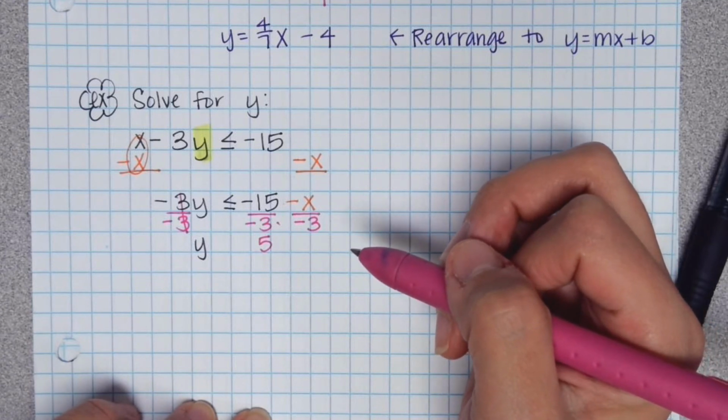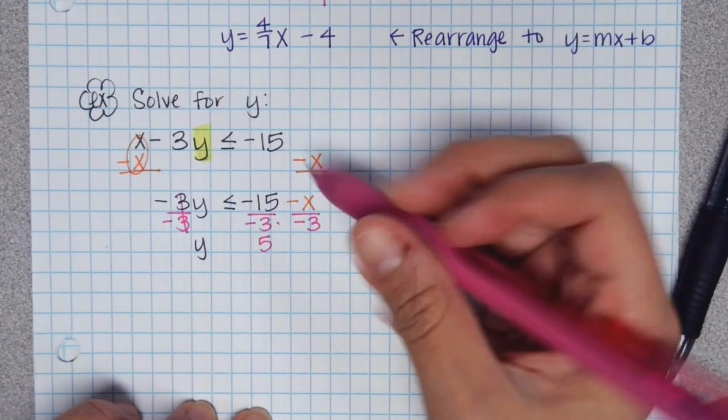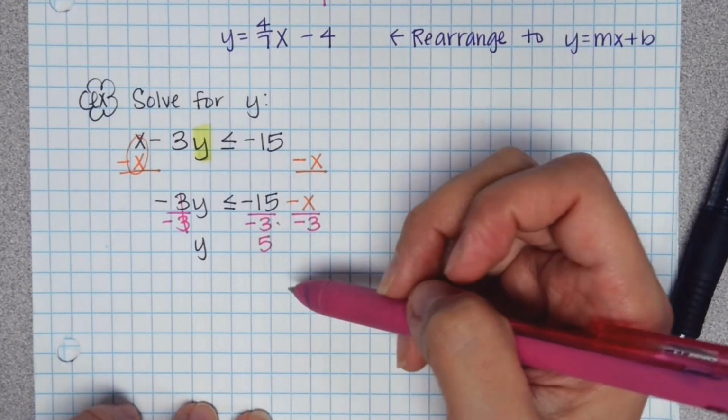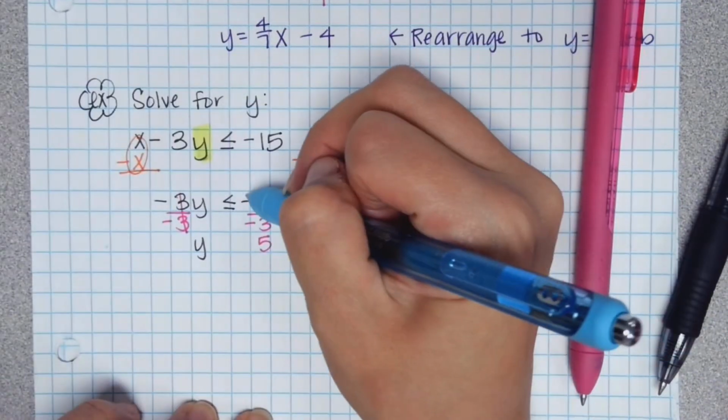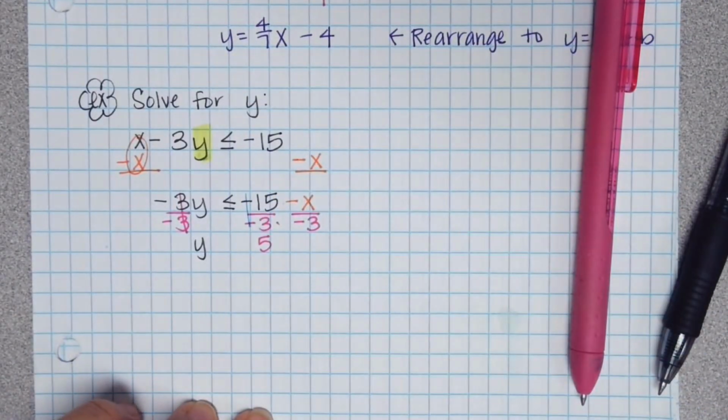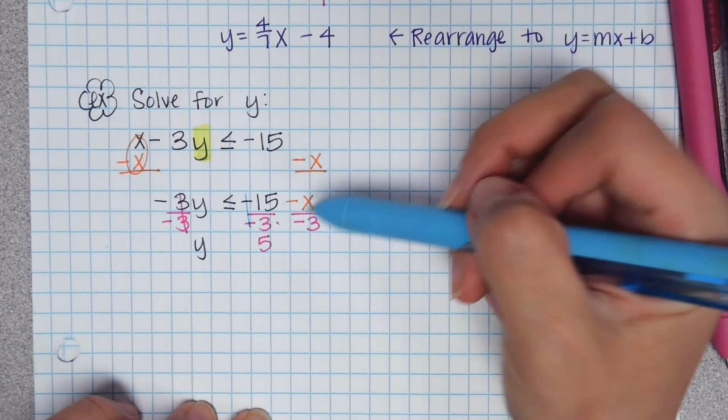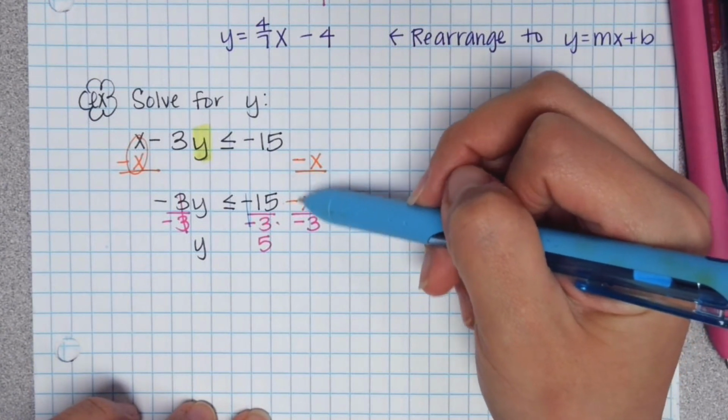Why is it positive? Because it's dividing a negative. Uh-huh, it's a negative on top of a negative, so it's a positive. All right, over here we have something special because there's no visible number in front of x.